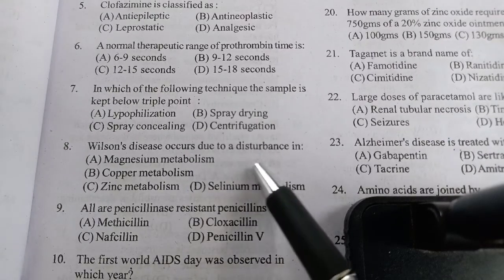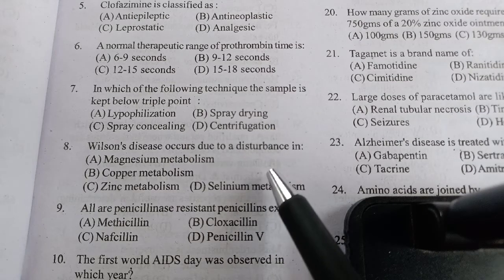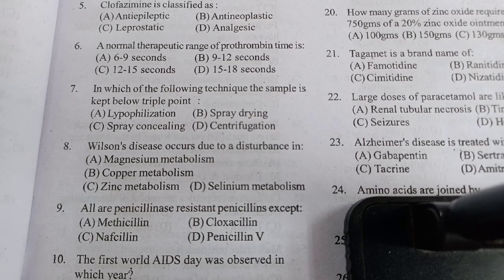Wilson's disease occurs due to a disturbance in magnesium metabolism, copper metabolism, zinc metabolism, or selenium metabolism. Wilson's disease is an inherited disorder that causes too much copper to accumulate in the organs. So the answer is B, copper metabolism.